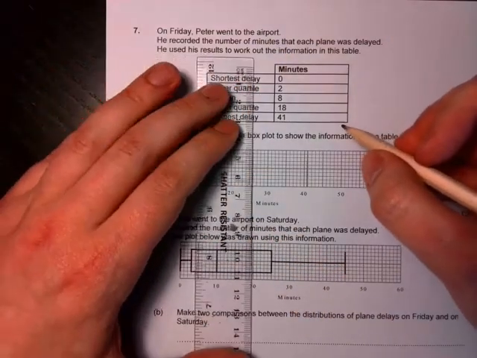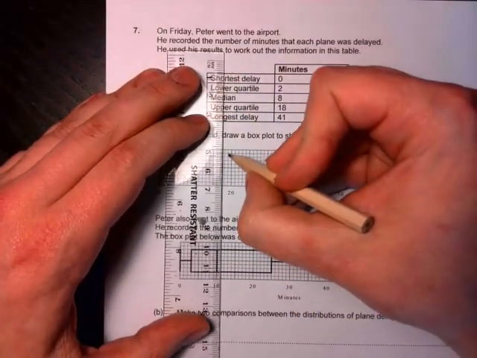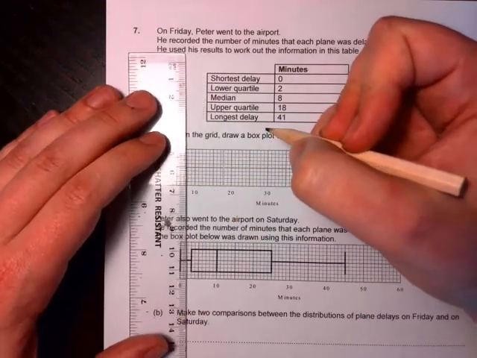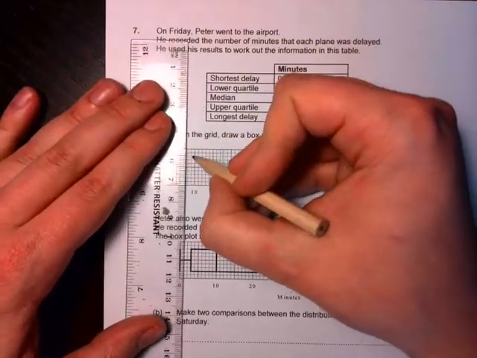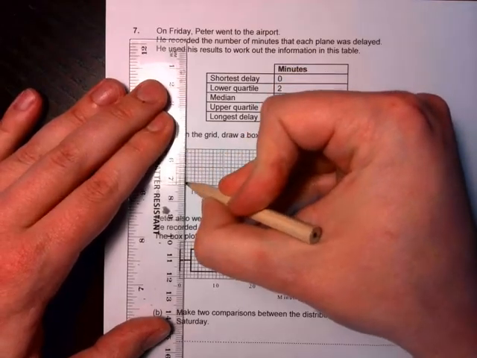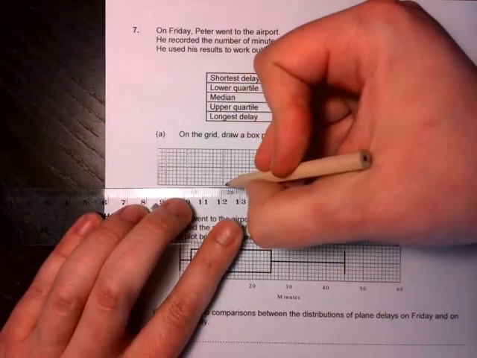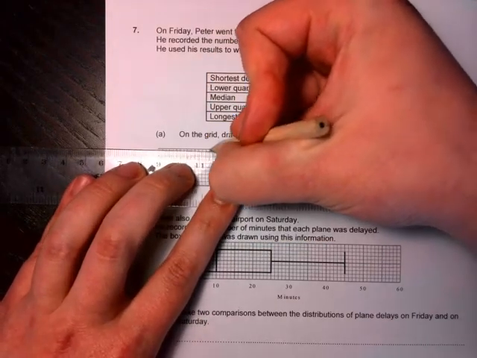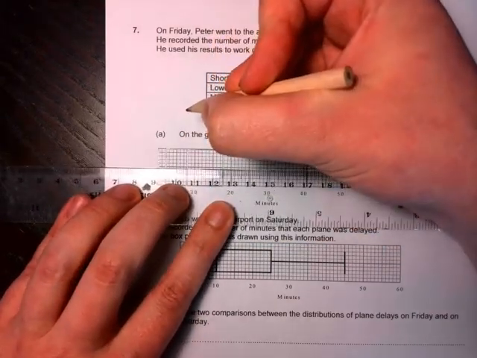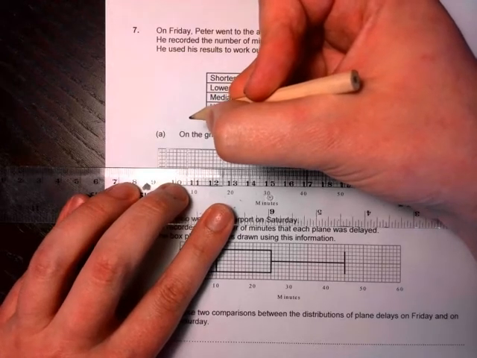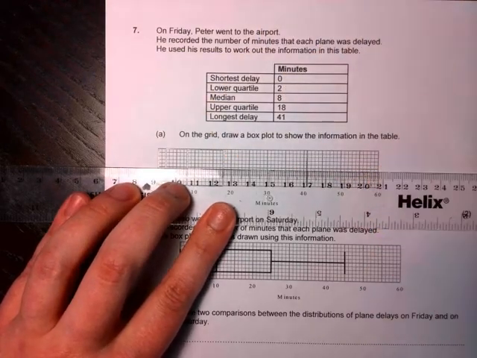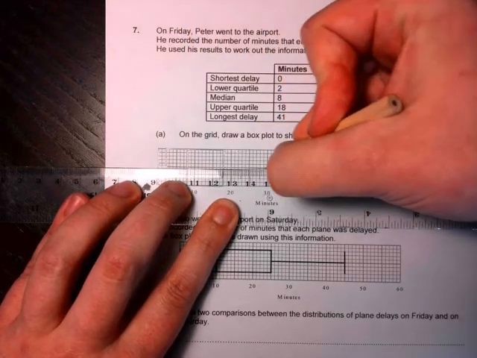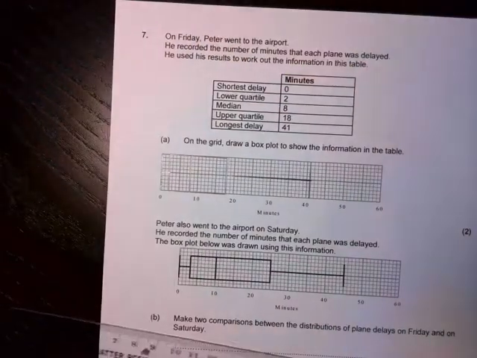Upper quartile was 18. And median was 8. Let's turn it into a box plot, join the upper and the lower quartiles. And then lower quartile to minimum, upper quartile to maximum.